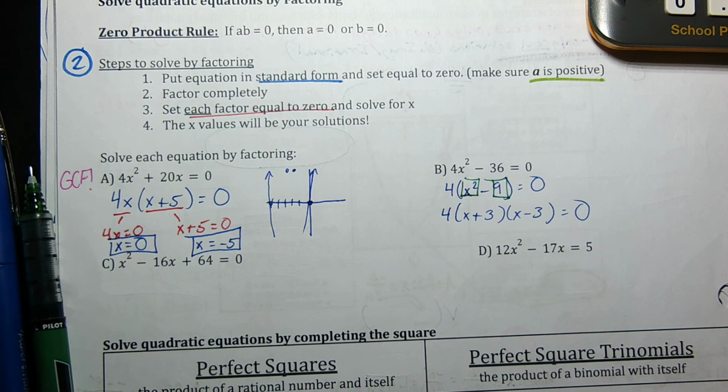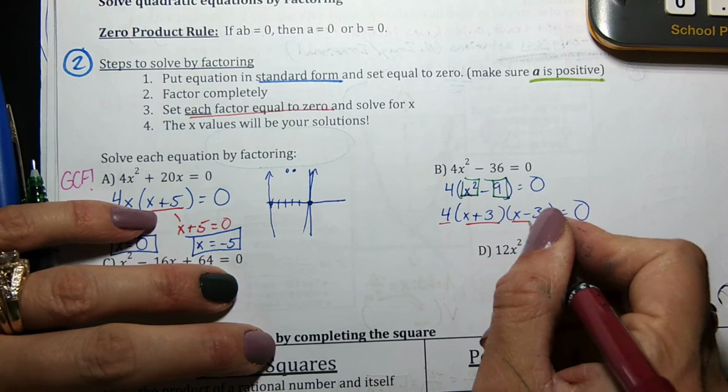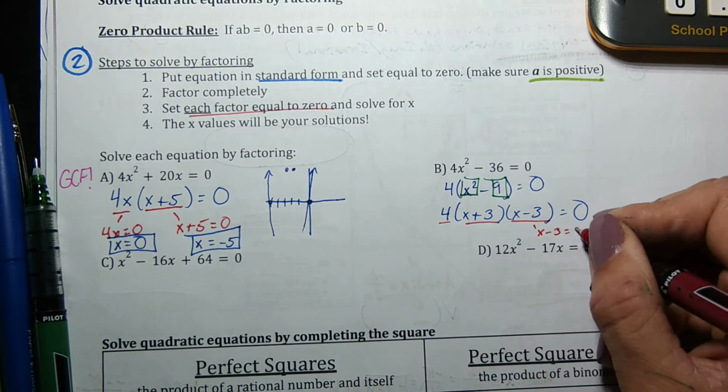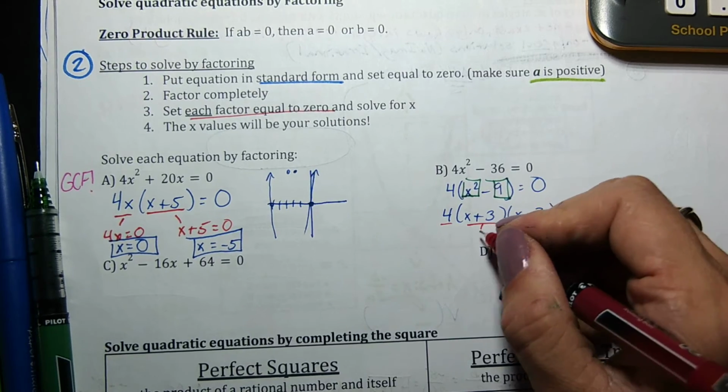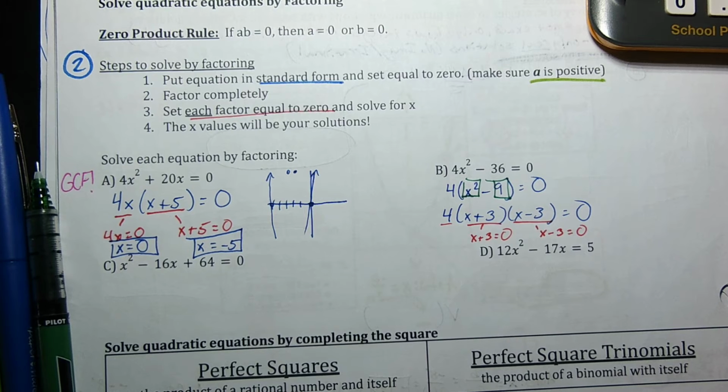So now I have 4 times something equals 0. So either x minus 3 is 0 or x plus 3 is 0. Hey, can 4 be equal to 0? Sometimes Monday brain goes, wait, what? Can 4 be equal to 0?